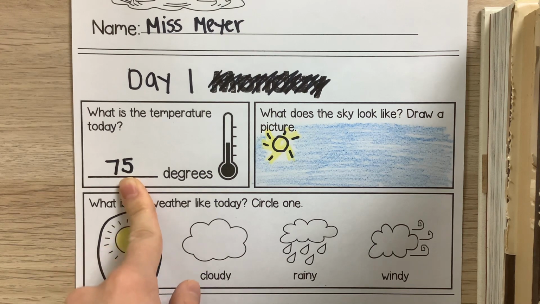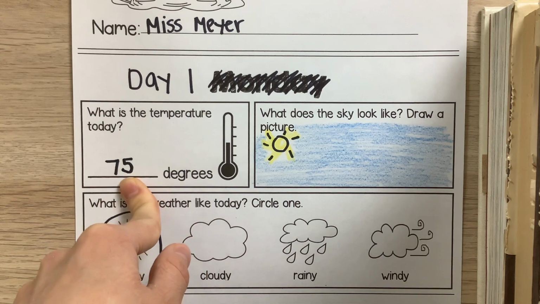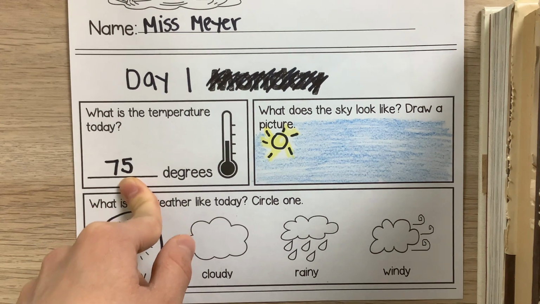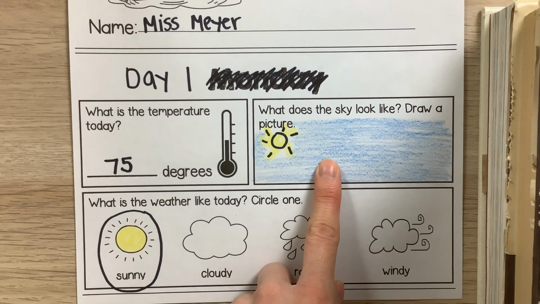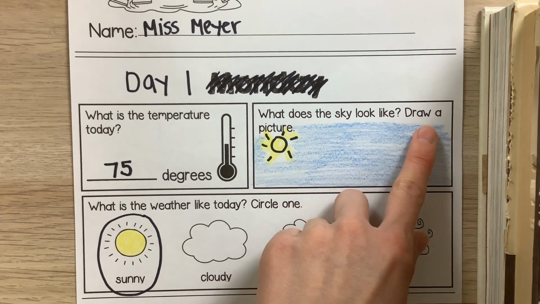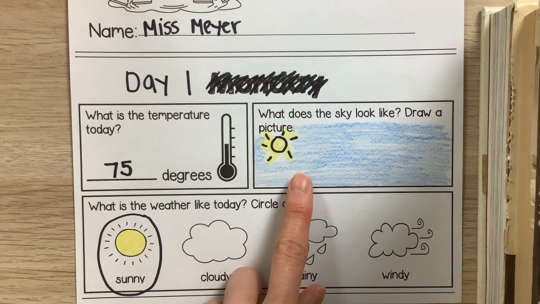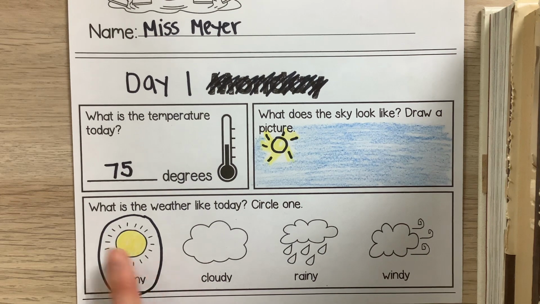So if the number is in the 70s or 80s or even 90s, that's pretty warm. And if it's in the 60s or 50s, then that's kind of cold. So that's the first thing you're going to do. The next thing you're going to do is look at what the sky looks like. Draw a picture of what the sky looks like. The last thing you're going to do is figure out what the weather is like today. So you're going to circle if it's sunny, cloudy, rainy, or windy, okay?